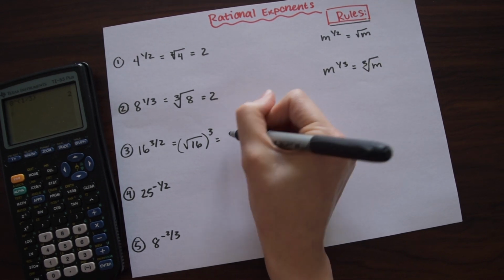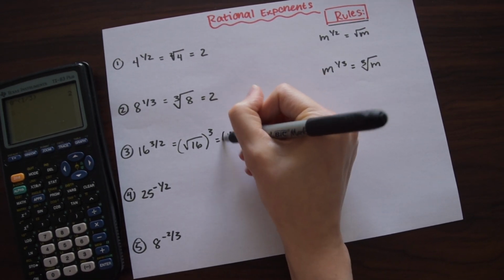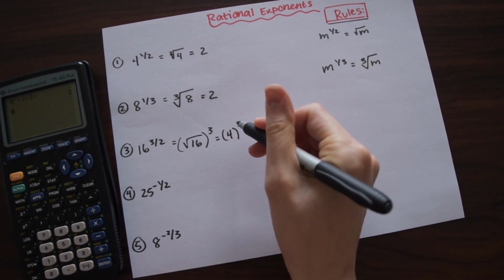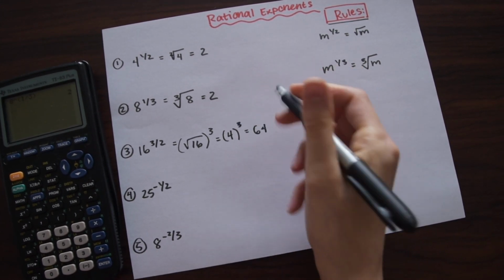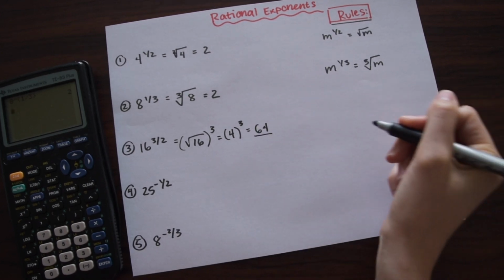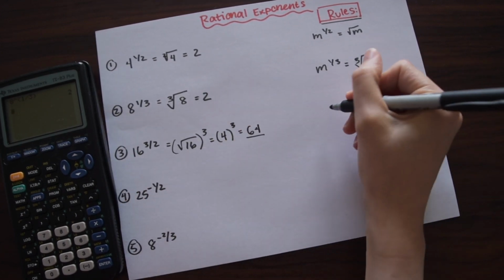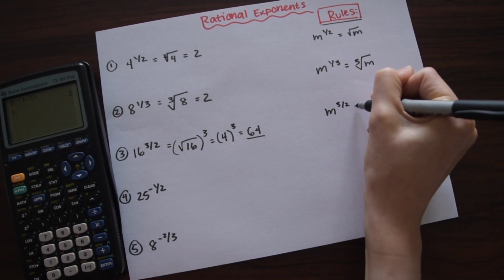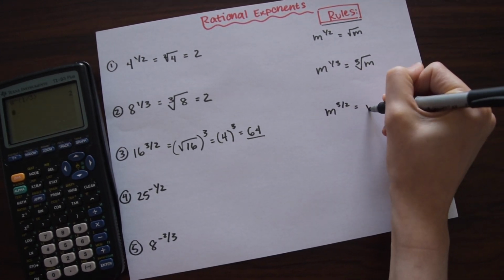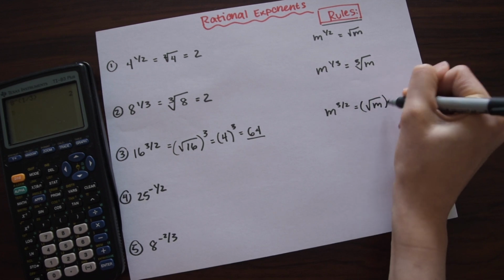So radical 16 is just 4. And then now we're raising this to the 3rd power, which is 64. So 4 cubed is 64. And let's write our rule on the other side here. If we have m raised to the 3/2 power, this is going to be equal to radical m cubed.